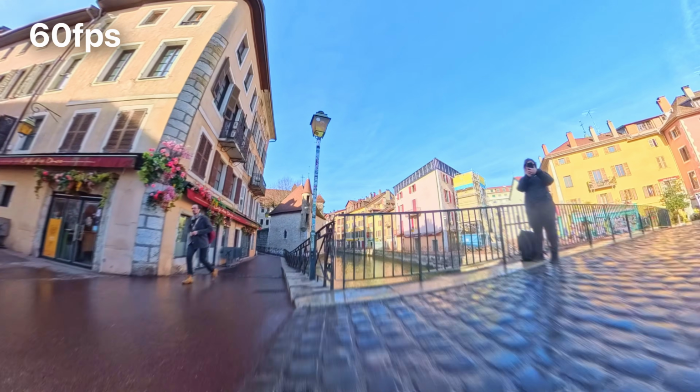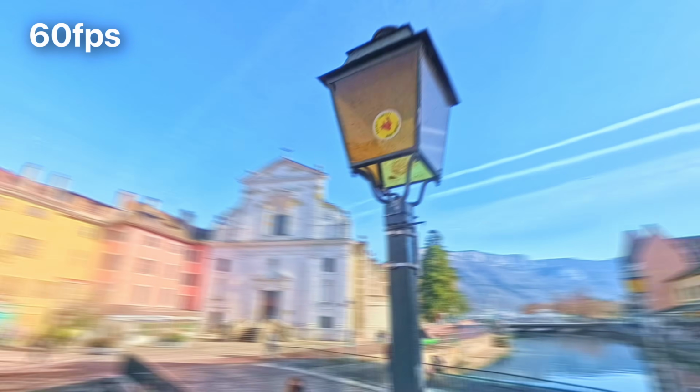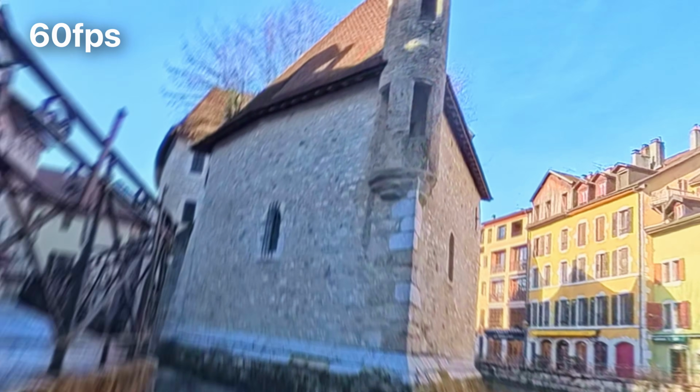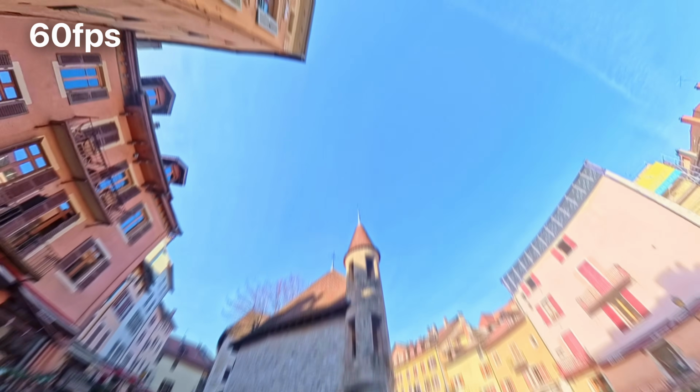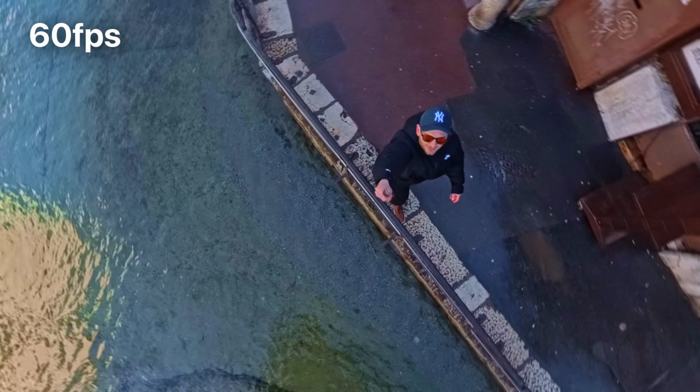When I was on holiday in Europe, at least 50% of my shots were shot at 60 frames a second because the style of content I was shooting was fast-paced. I was often moving around quickly, doing crazy camera movements with the X5 on a selfie stick, and the 60 frames per second really helped smooth things out and make these shots less dizzying and more watchable.